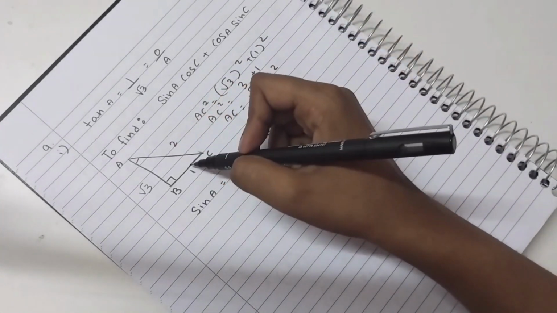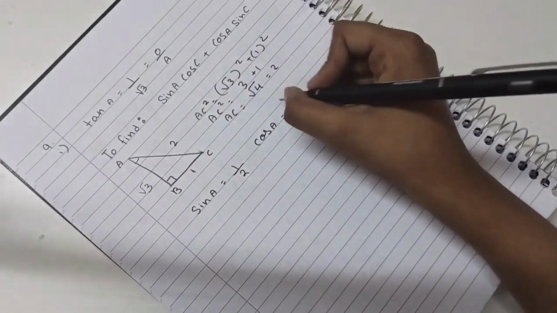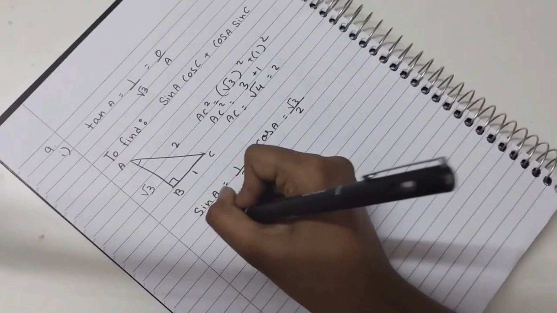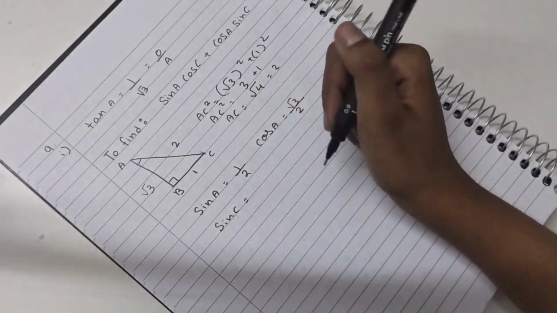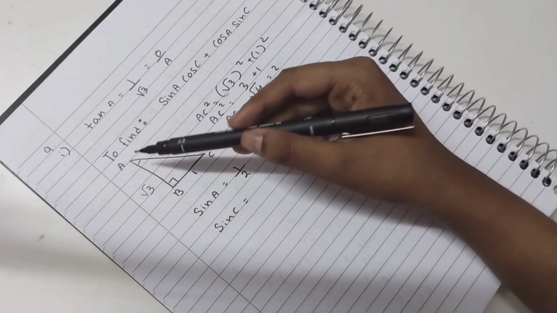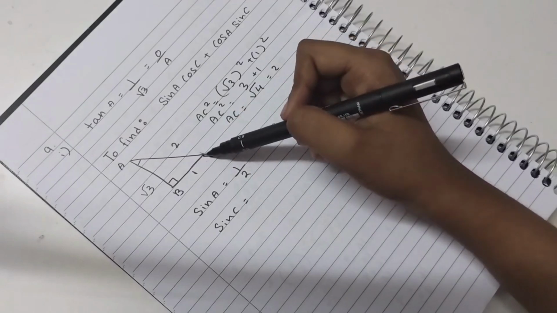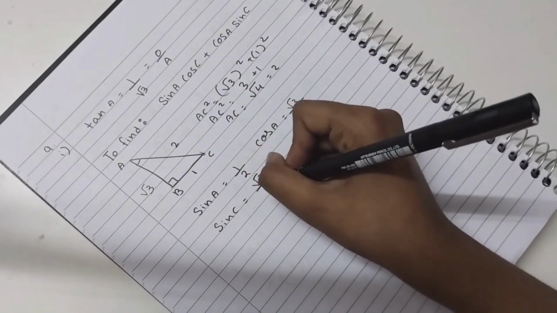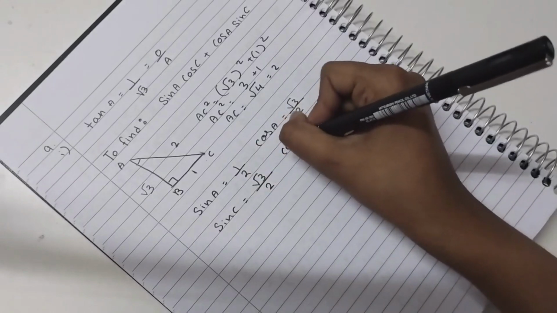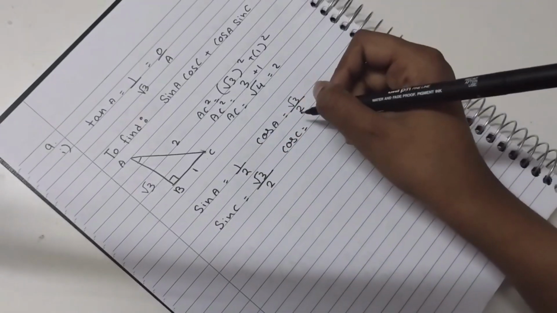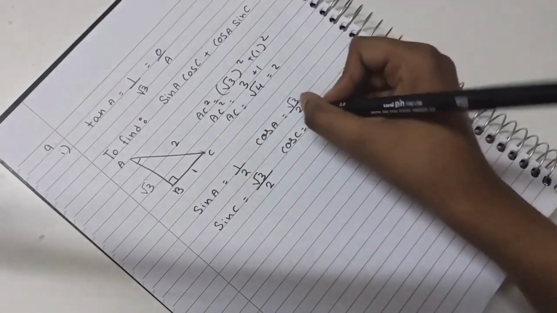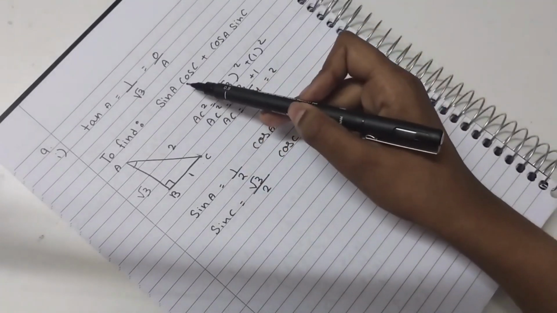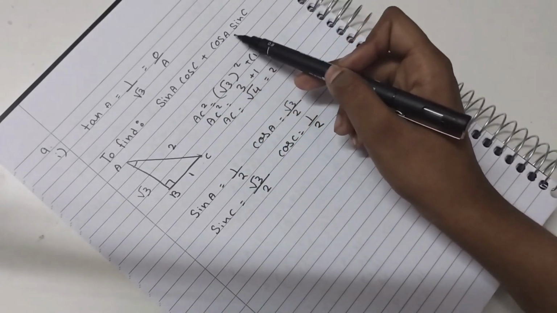The adjacent side to angle A is root 3 and the hypotenuse is 2. Now we need to find the value of sin C, and sin C is opposite over hypotenuse. The opposite side to angle C is root 3 and the hypotenuse is 2, and we need to find cos C. The adjacent side to angle C is 1 and the hypotenuse is 2.